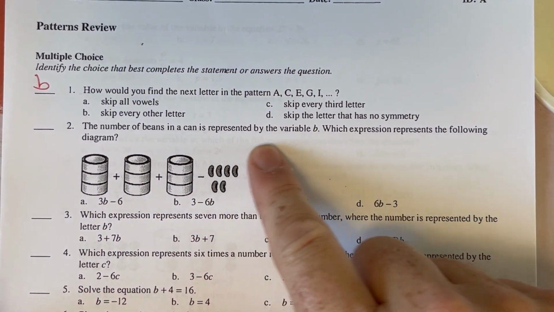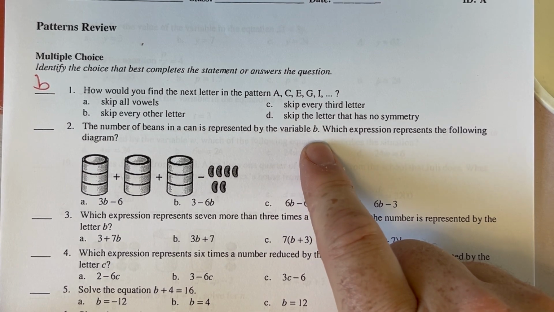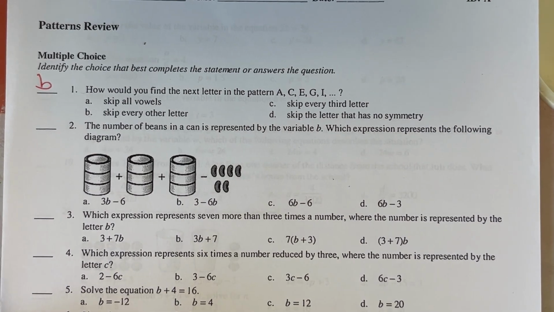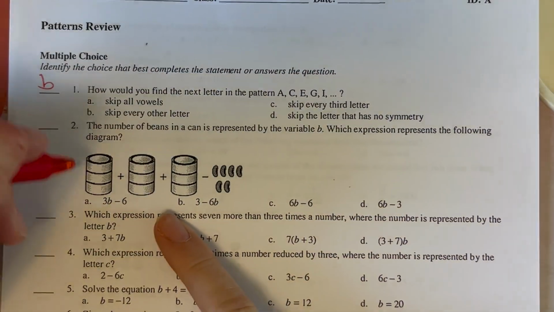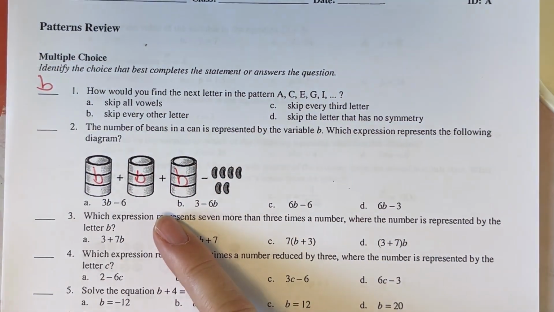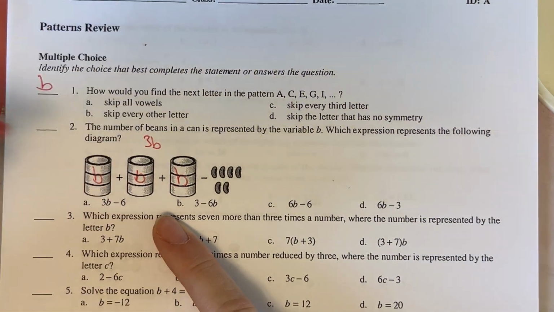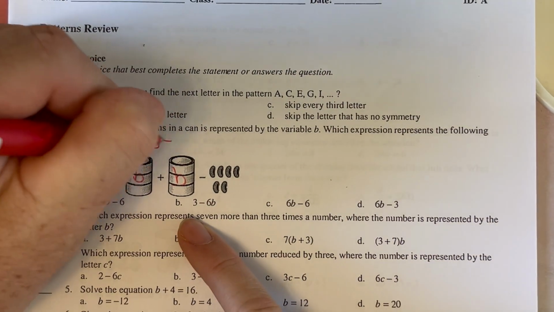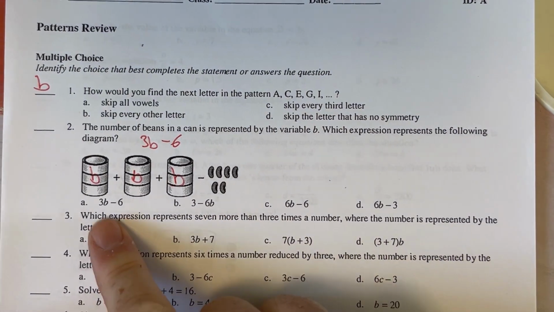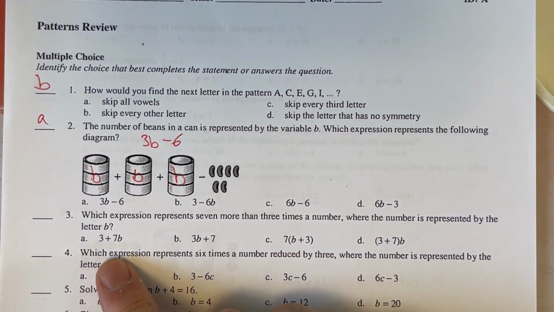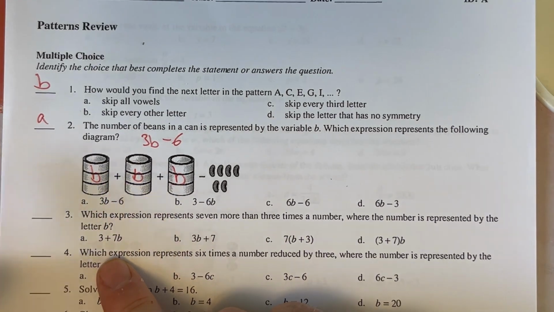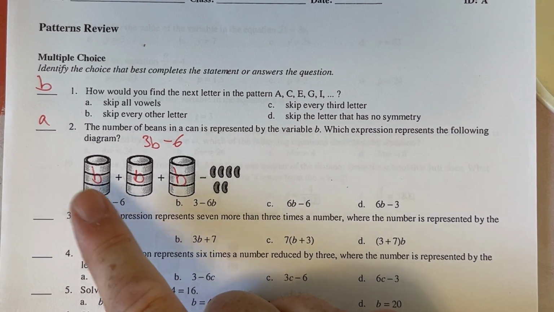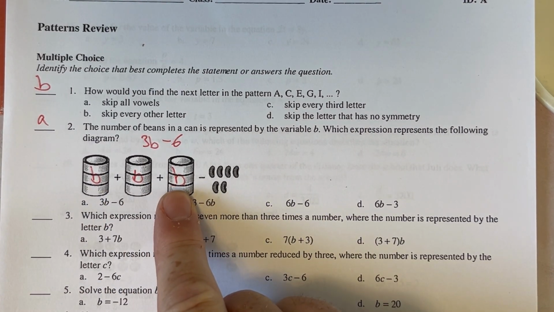The number of beans in a can is represented by the variable b. Which expression represents the following diagram? So there we've got three cans. So that's a B, that's a B, and that's a B. So we have three B's. And then we're subtracting 2, 4, 6 beans. So A. Remember, when we see cans or cups or bags or whatever, some closed container, that represents a variable. And then the number of those is the numerical coefficient.